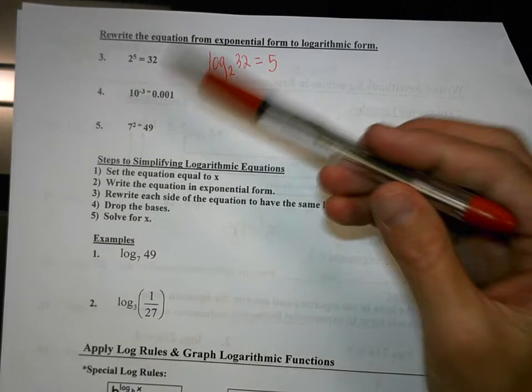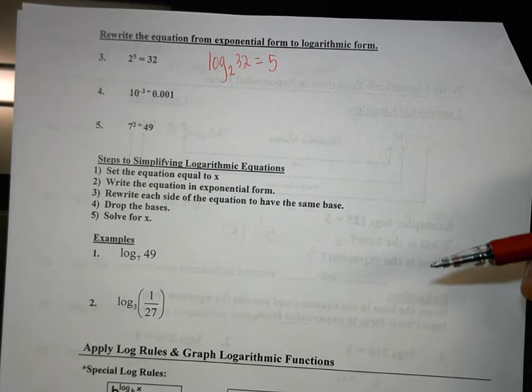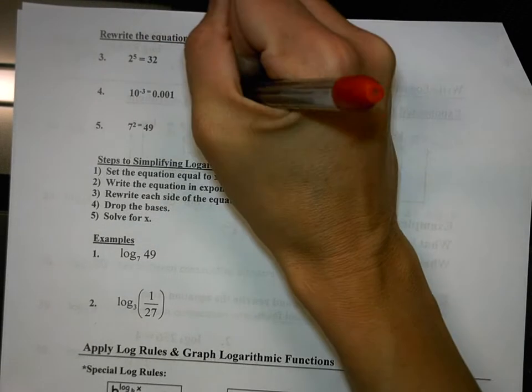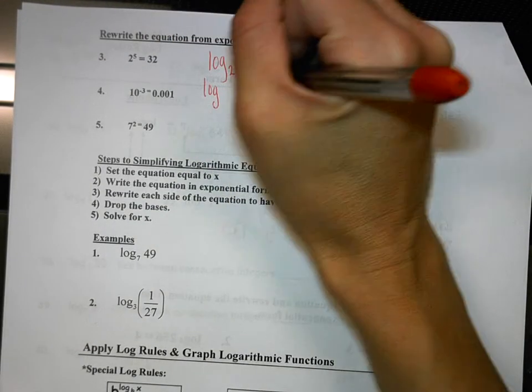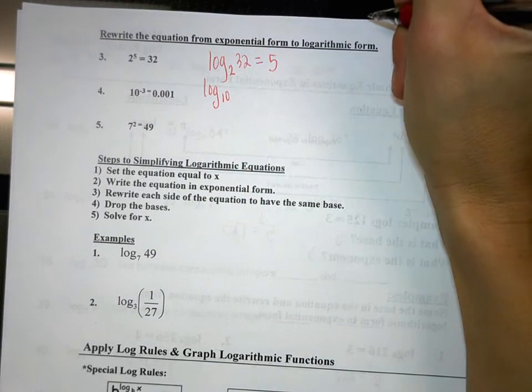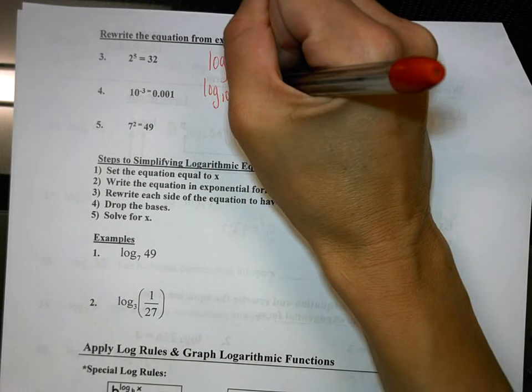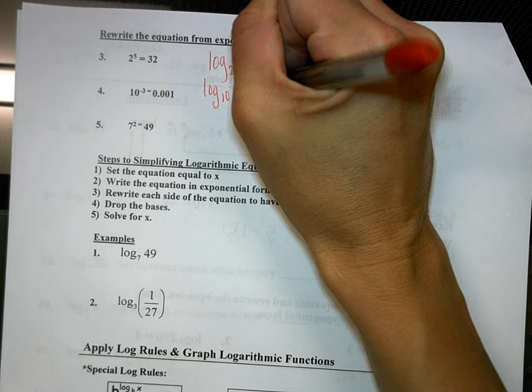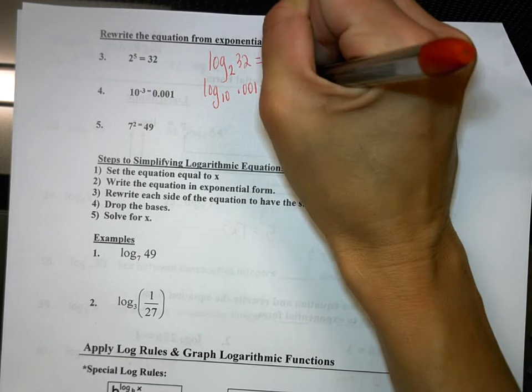Okay, so this next one would be what? Log base 10. Good. Of 0.001 equals negative 3.